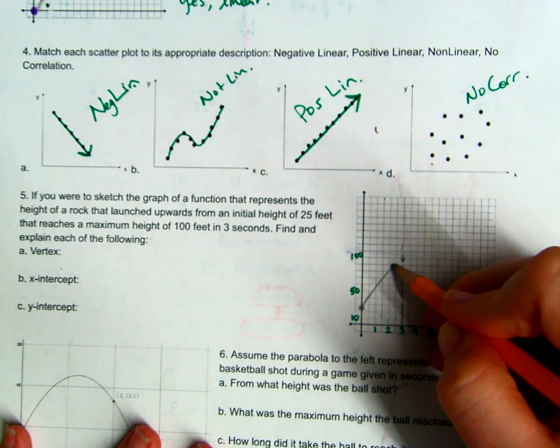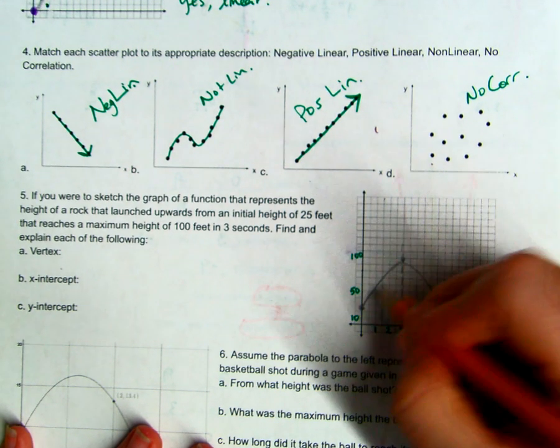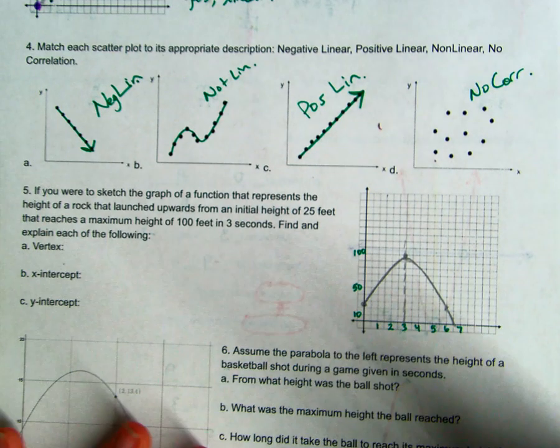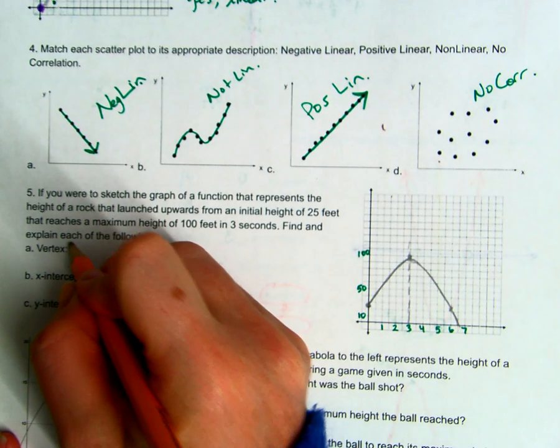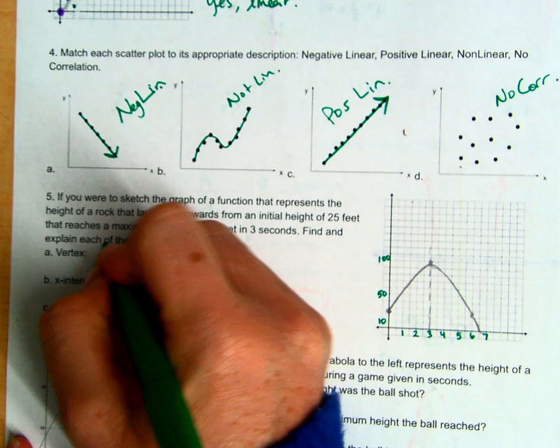And I'm just going to sketch my parabola. Oops, I might have done an ugly job. But something like this. Okay. So my vertex is going to be the point 3,100.